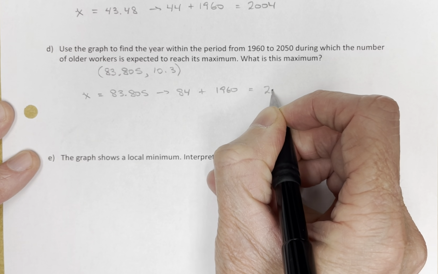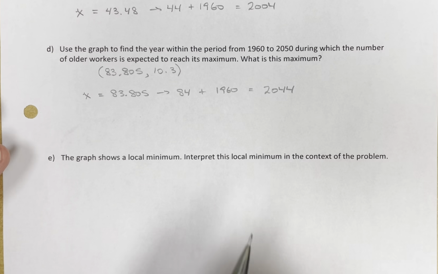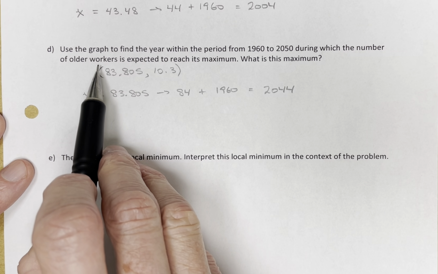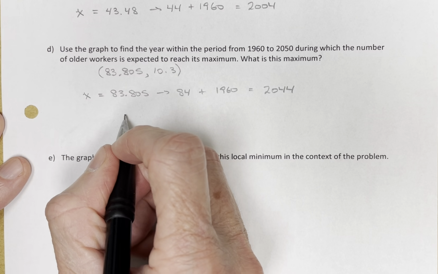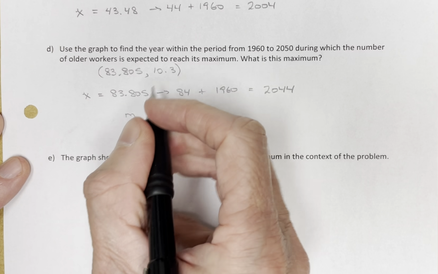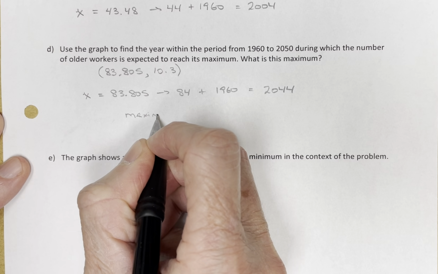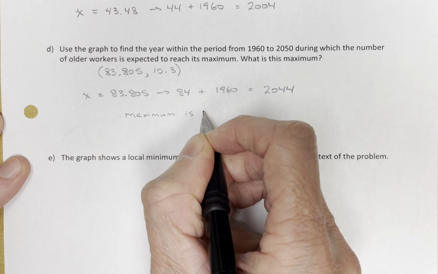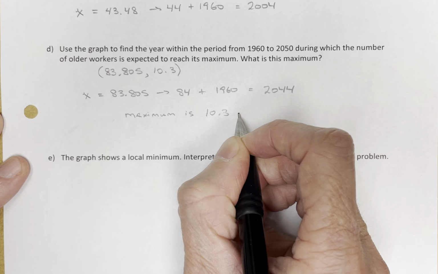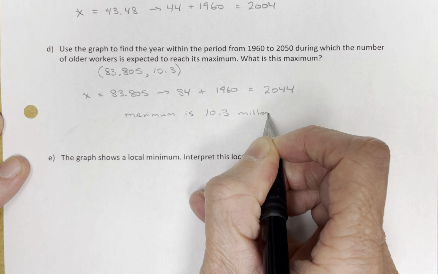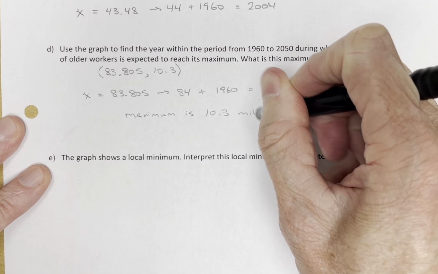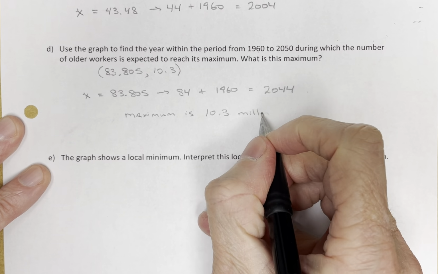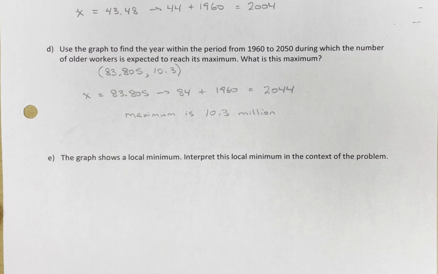We're talking about the year 2044 is when the older workforce is expected to reach its maximum. And what is that maximum? Well, that maximum is the Y value. That maximum is 10.3 million. So we've interpreted that local maximum. There we go. Okay, so that speaks to the local maximum there.